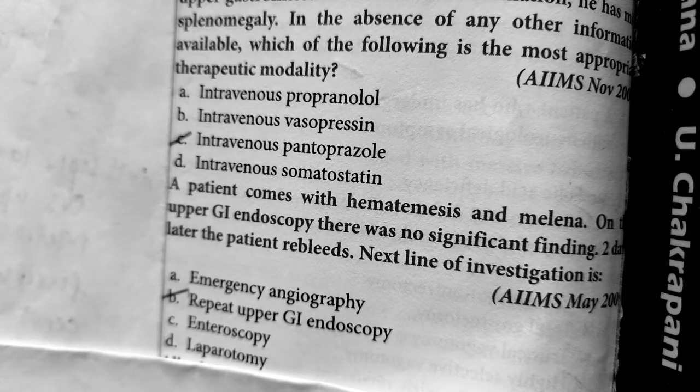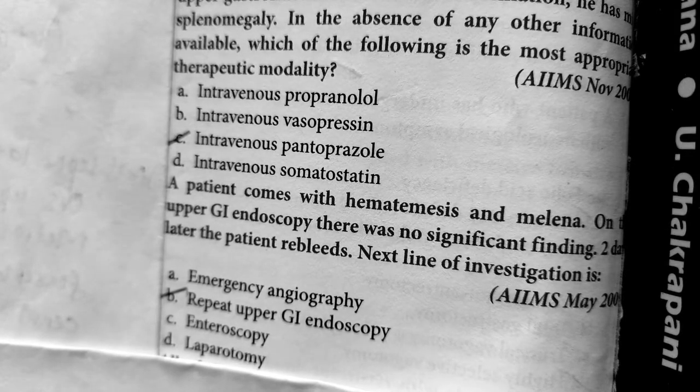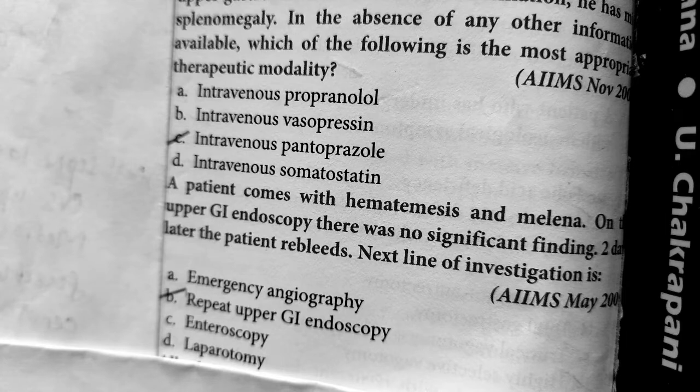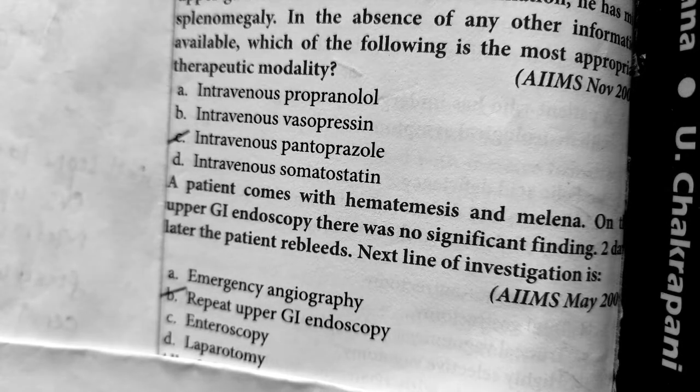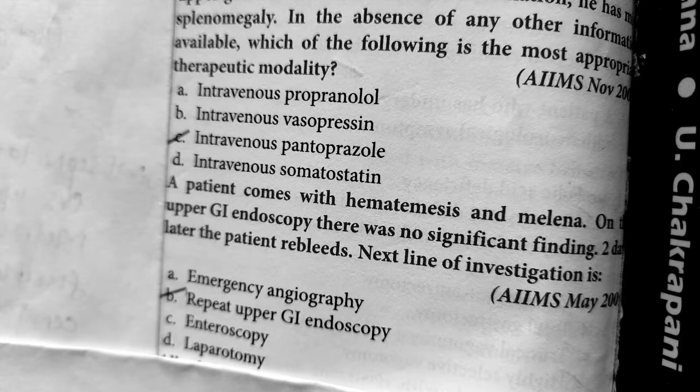Because sometimes in the endoscopy which was done for the first time, there might be some findings which may be missed. So you will have to advise endoscopy again. Repeat upper GI endoscopy, preferably early, within 24 hours of bleeding, will show us the exact site of bleeding in most of the cases.